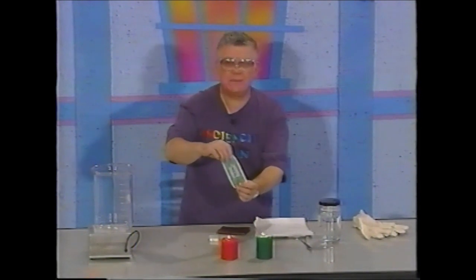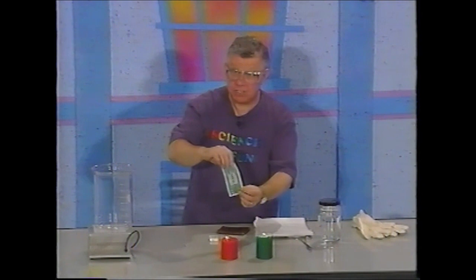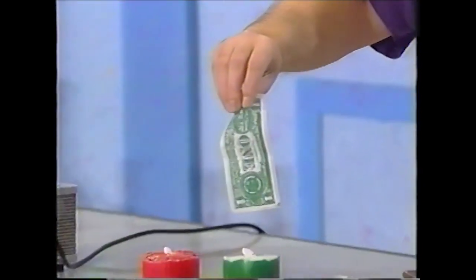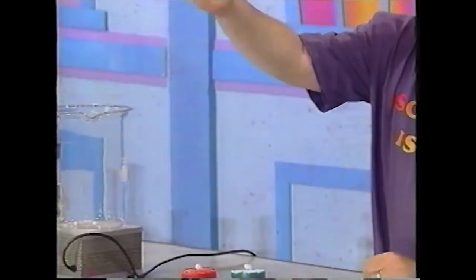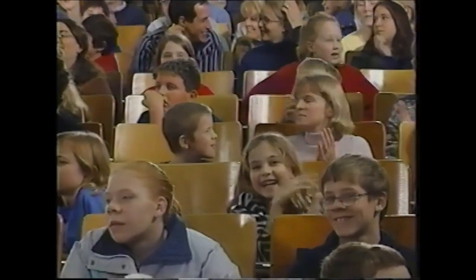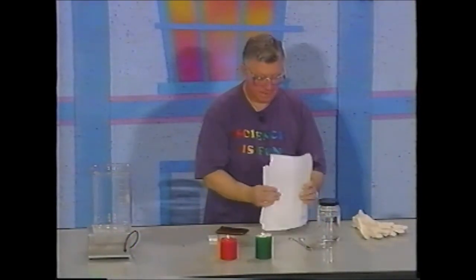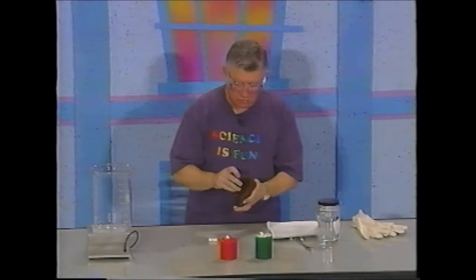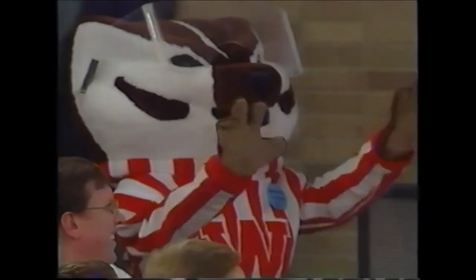This dollar bill is made of paper that has been treated with chemicals so that when it burns, it doesn't leave any ash behind. So let's do it now. I bring it close to the flame, and as soon as it touches the flame, there it is, disappears into thin air. All right. What I'm going to do next is go again into my wallet and get a real $20 bill now.